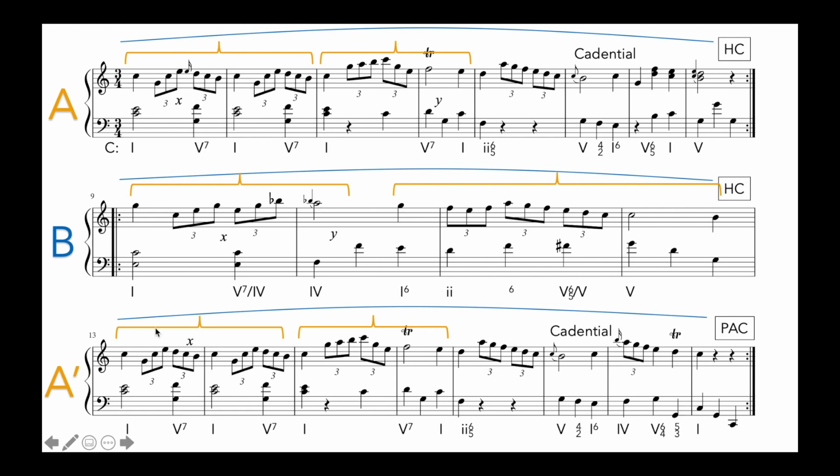And then we've got motive X once again, and motive Y once again. Here I'd say motive X and motive Y, and then this part here, these last 2 bars, are kind of like a liquidation. There's no more motives, and it's a cadential figure going straight down. All right, so now this is another rounded binary form, and we have completed our analysis of it.